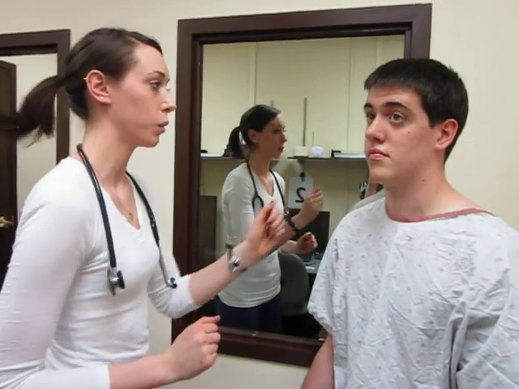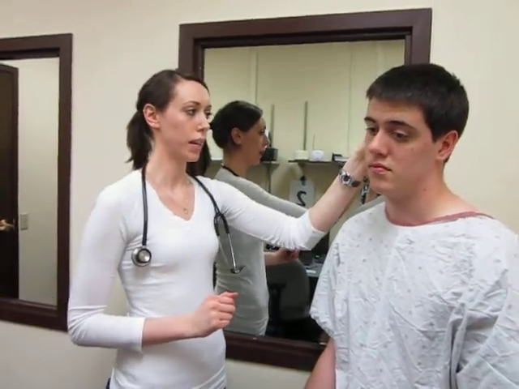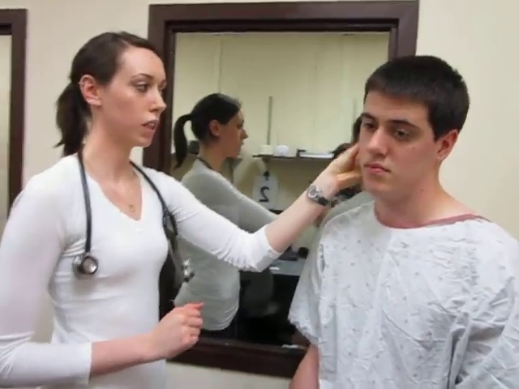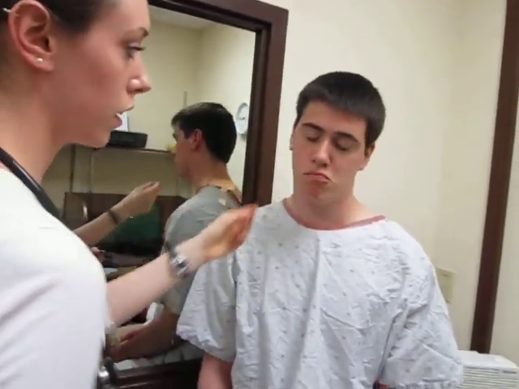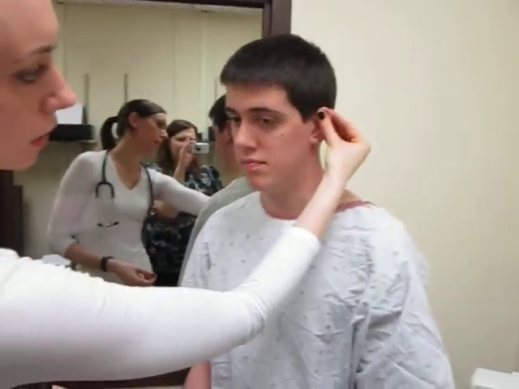And then next, I would palpate the pinna and the tragus. Feeling for any lumps, bumps, tenderness, no tenderness when I do that. And again with this side. Nope.